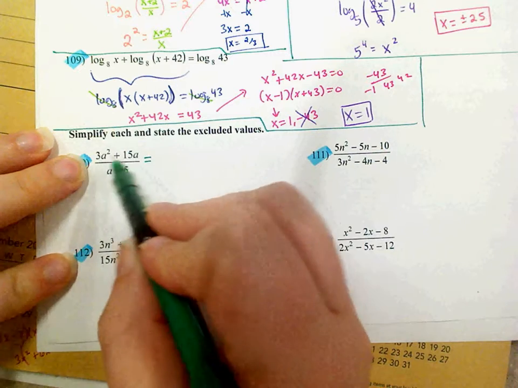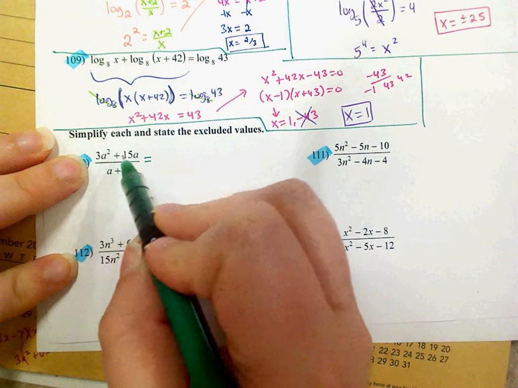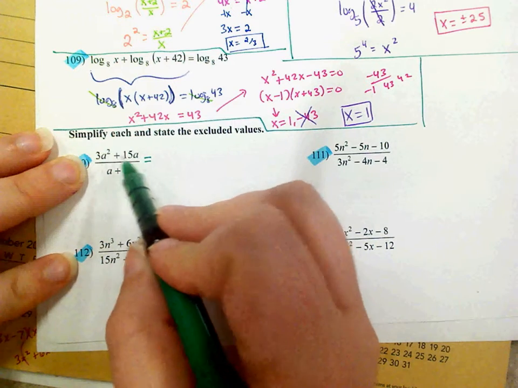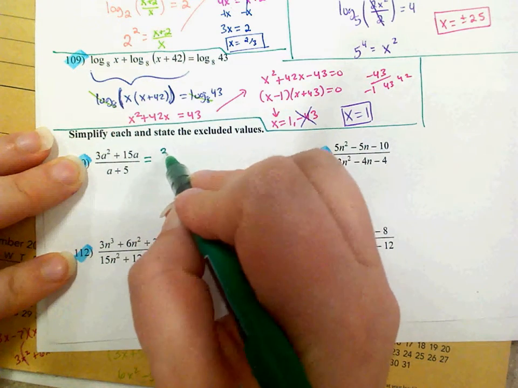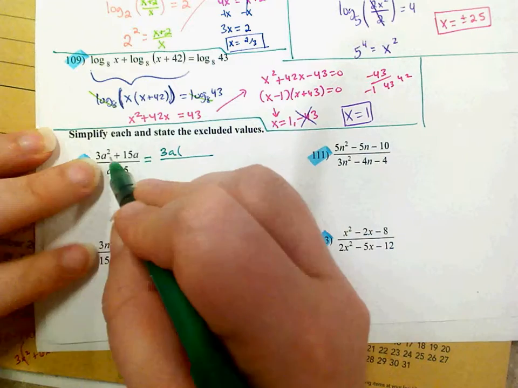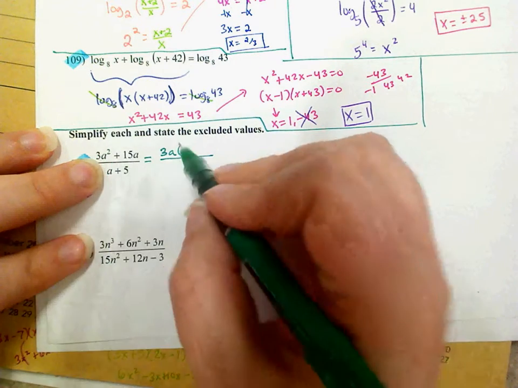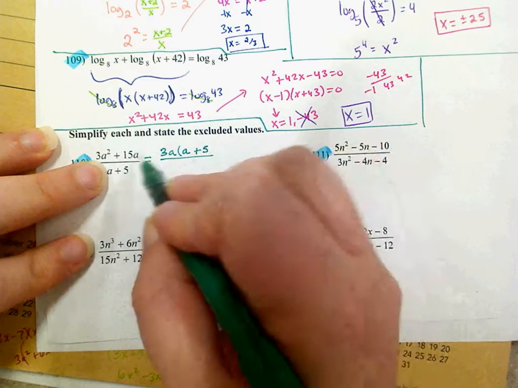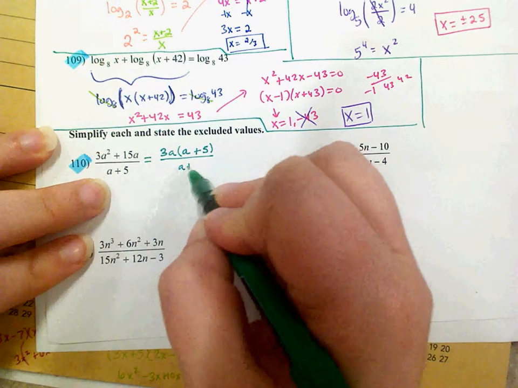The numerator, when I think about what I can factor out, they both have a factor of 3 because 15 is divisible by 3, and then they at least have one a. So I'm going to factor out a 3 and an a. And 3a squared divided by 3a is just 1a left over, plus, and then 15 divided by 3 is 5, and then the a is gone, divided by a plus 5.